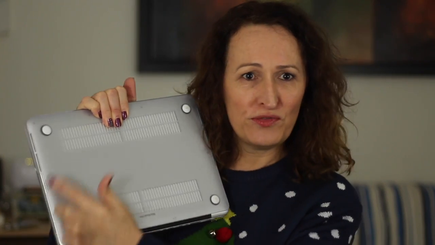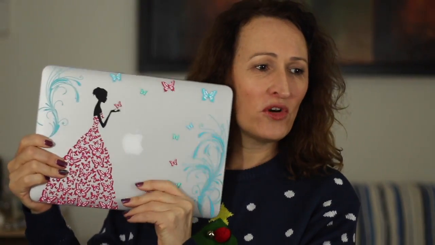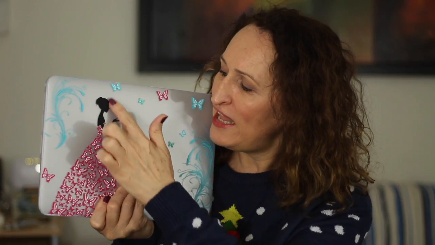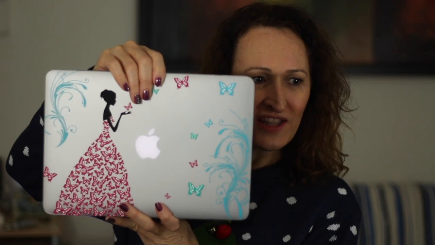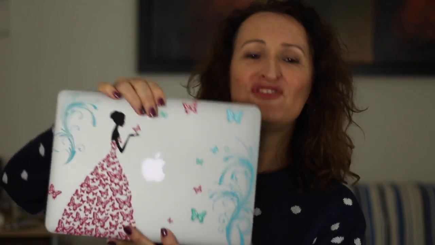It is in two pieces. You have the back piece with a little bit of ventilation here and little footies. And this gorgeous cover, this beautiful lady with a butterfly dress. I love butterflies, you know that. And this computer still has the apple that lights up when you open it, so you see the effect there. I just love it. So this is my favorite computer of all time.